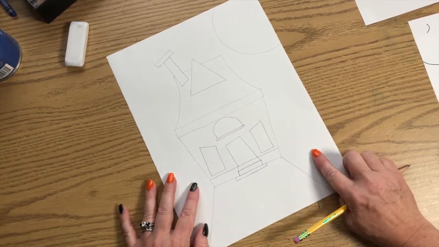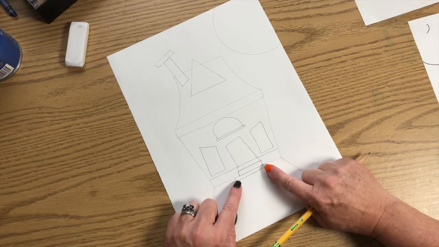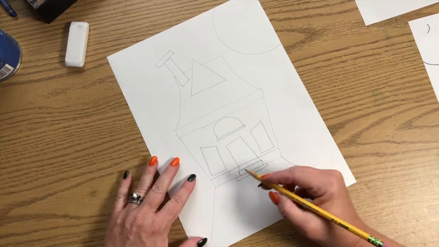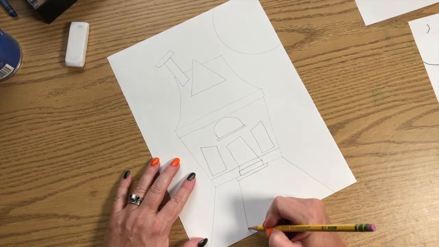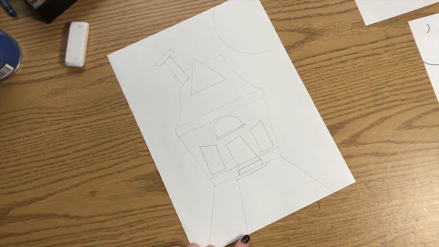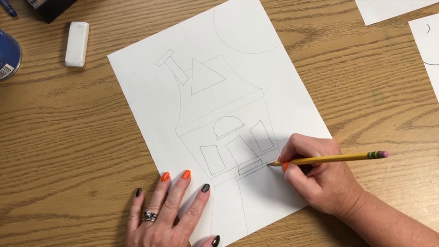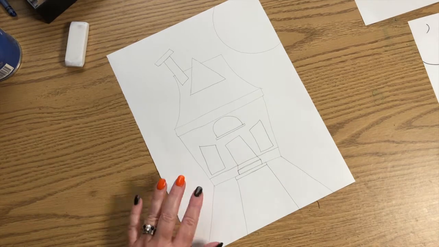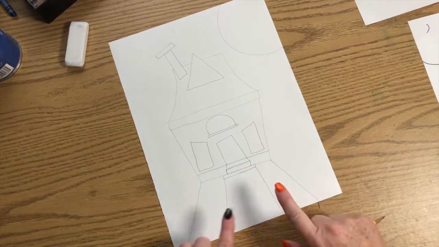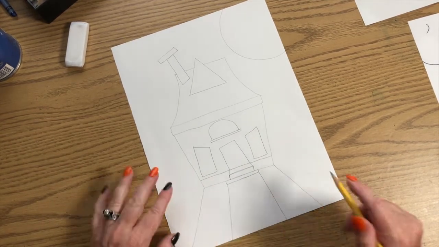To draw our walkway, from the corner of this step right here, draw a line coming off down to the bottom of your paper. And the same thing right here. We're going to draw it off to the bottom of our paper. So now we have a yard, and now we have a walkway.